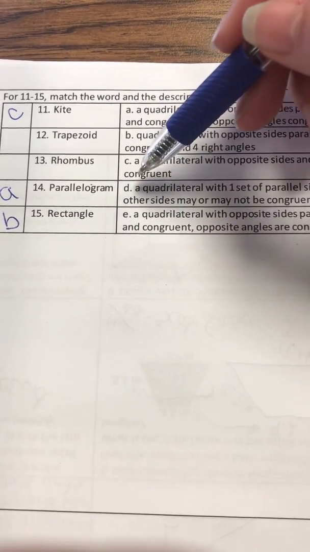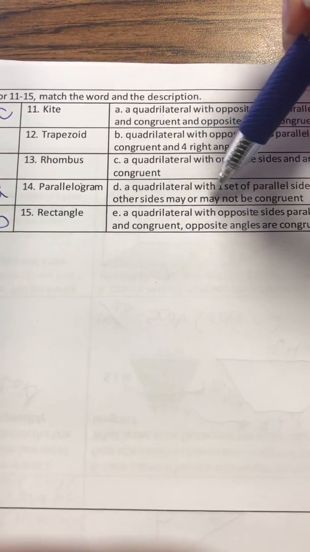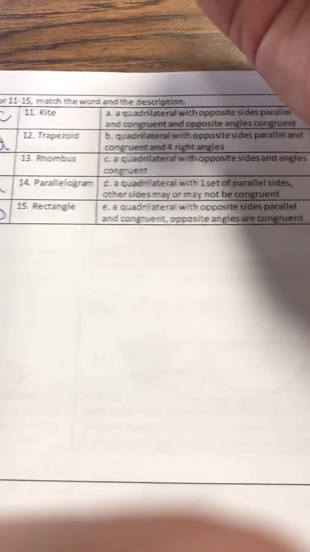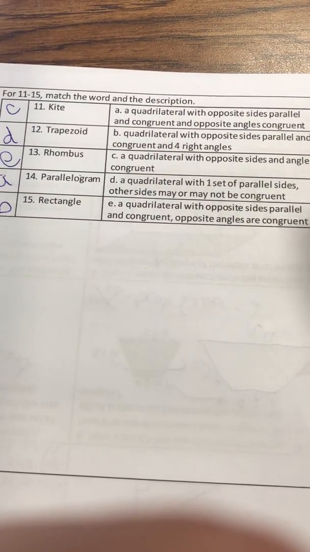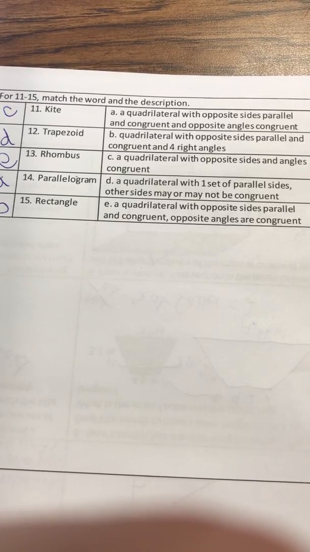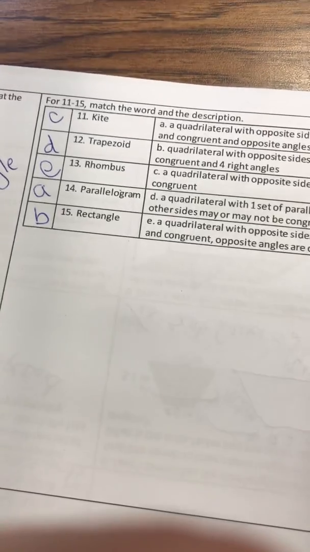D, a quadrilateral with one set of parallel sides. The other sides may or may not be congruent. That is a trapezoid. D. E, a quadrilateral with opposite sides parallel and congruent. Opposite angles are congruent. E. All right. That is the conclusion of the Unit 5 practice test.